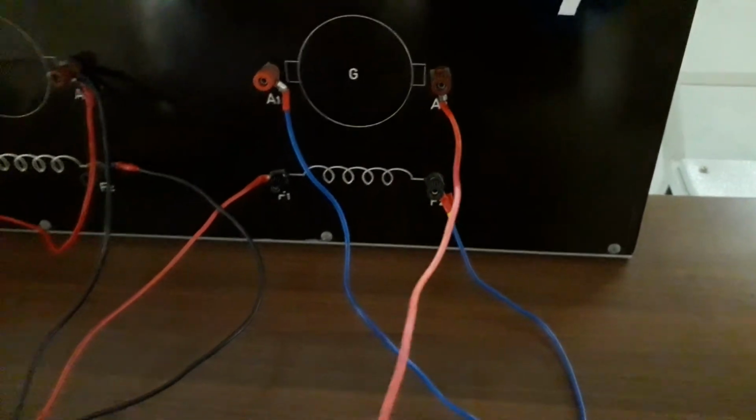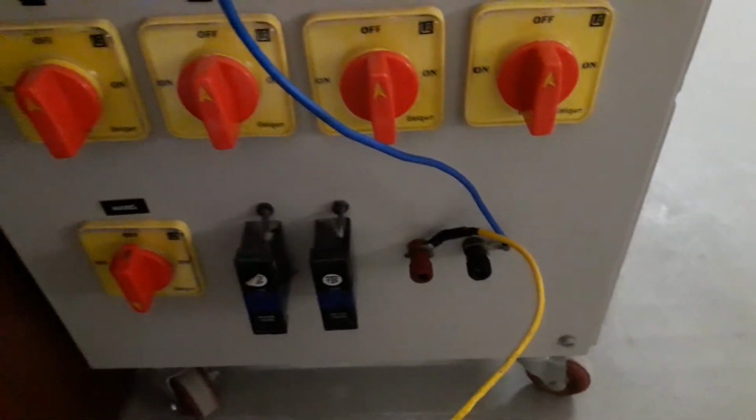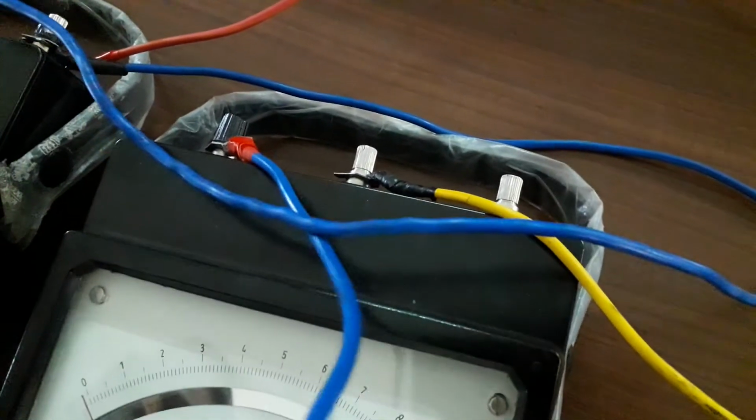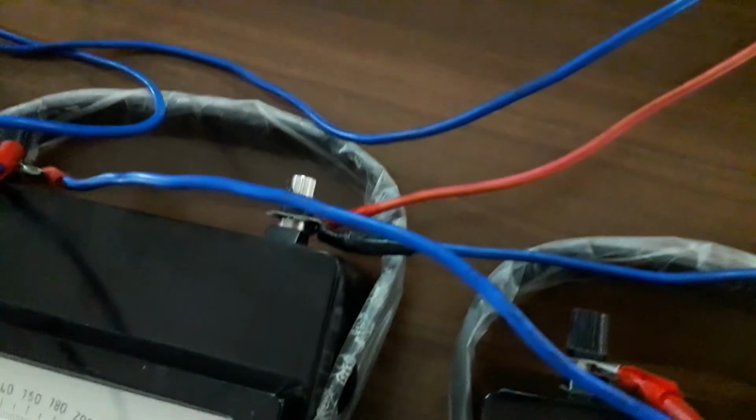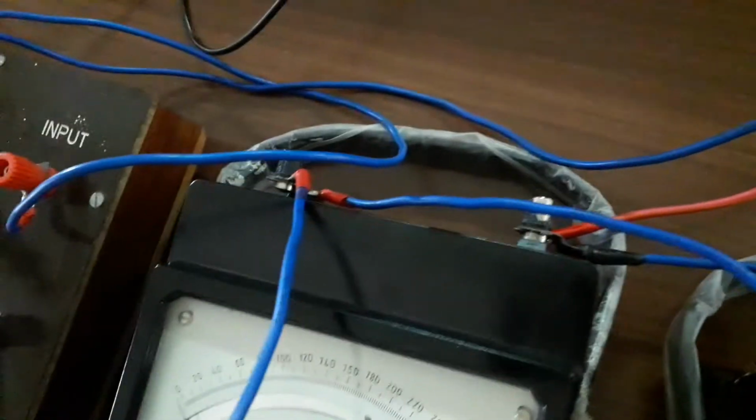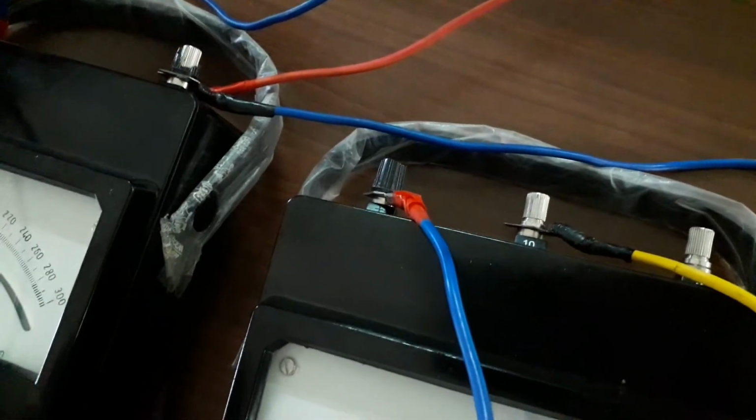Then we are going to connect the load, right? The positive terminal of the load is connected to ammeter negative, the negative terminal of the load is connected to voltmeter negative, and ammeter positive and voltmeter positive are connected together.